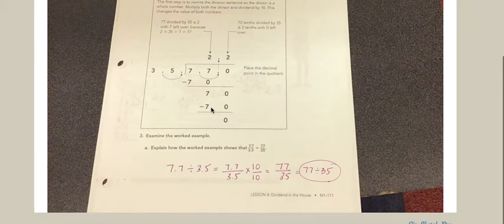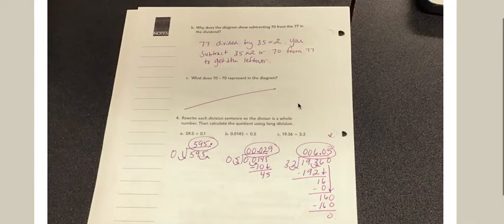This is also from the notebook pages that we have from class. This is a little bit confusing, it's just explaining why we move the decimal over on each side so that we can get that whole number of 77 divided by 35. Why does the diagram show subtracting 70 from 77? The 77 divided by 35 equals 2. You subtract 35 times 2, or 70, from the 77 to get the leftover.